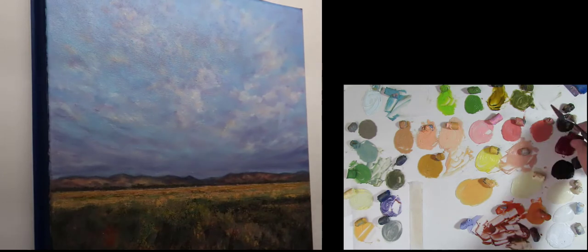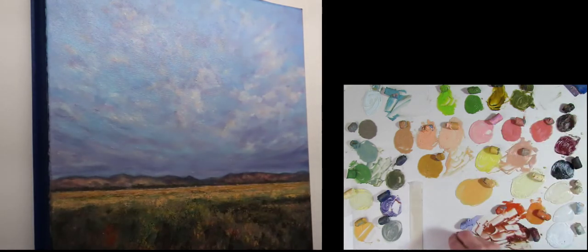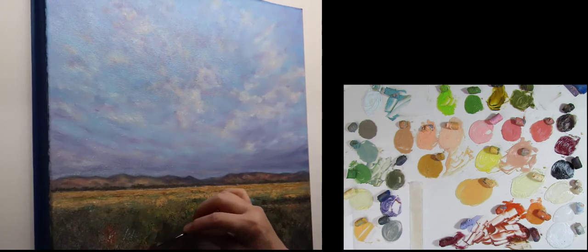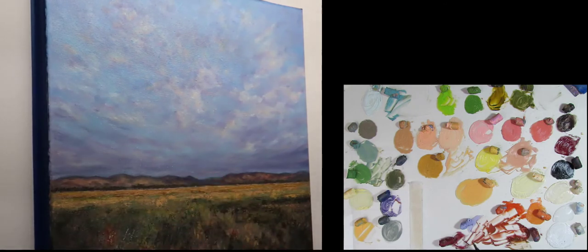In fact, I think I'll add a little bit of, this is cad maroon. Cad maroon is like a favorite of mine, and it's darker, and so it sets that kind of a shadowy spot. I'll just use a little bit right down here.